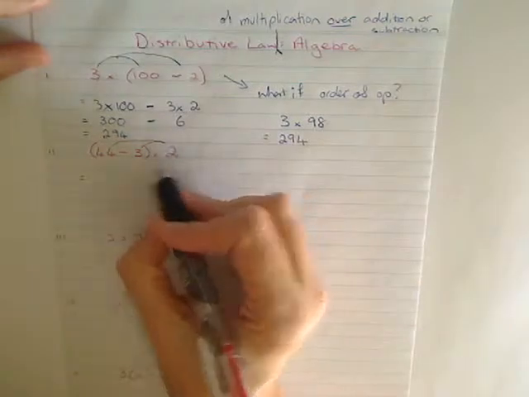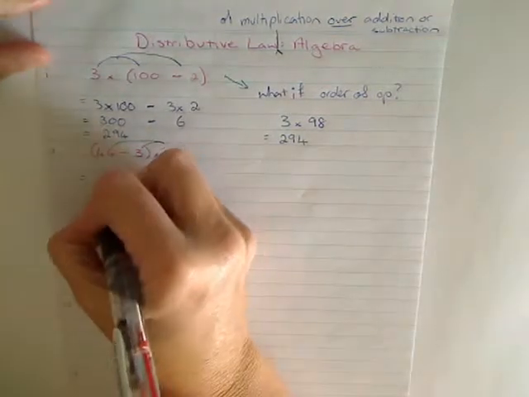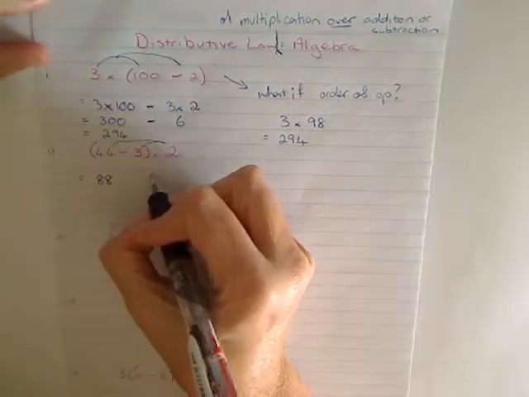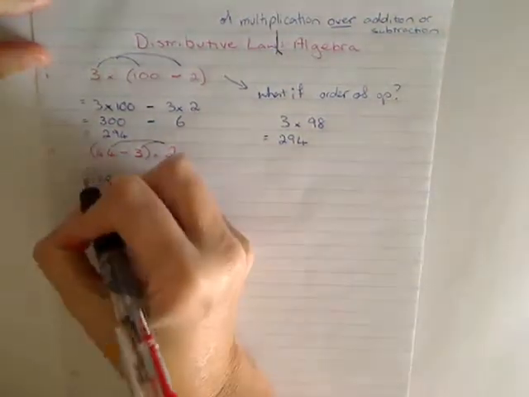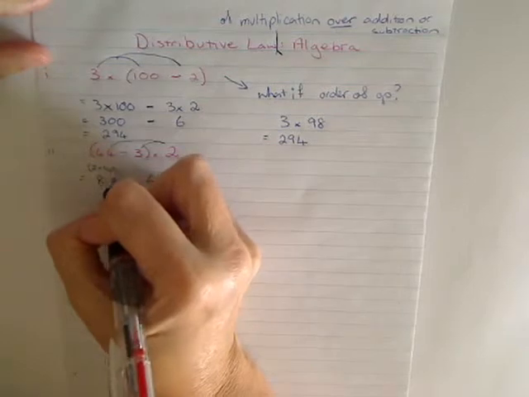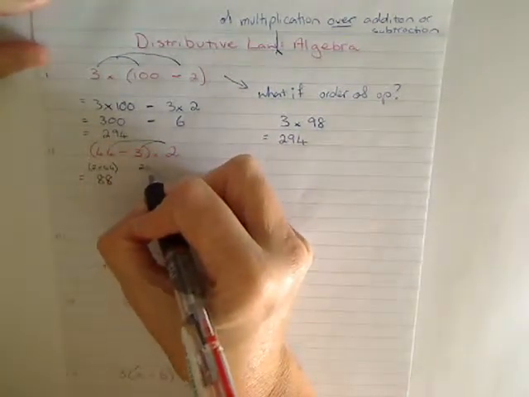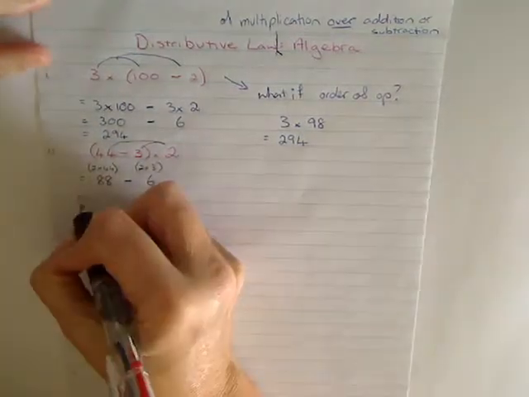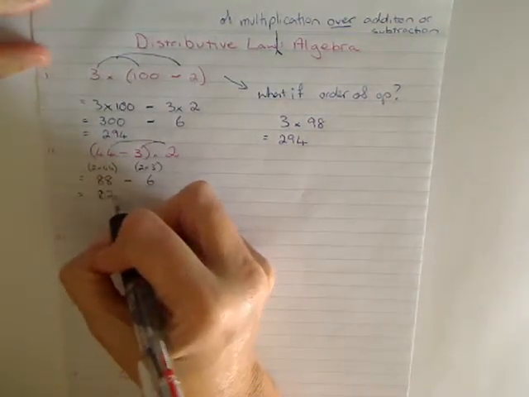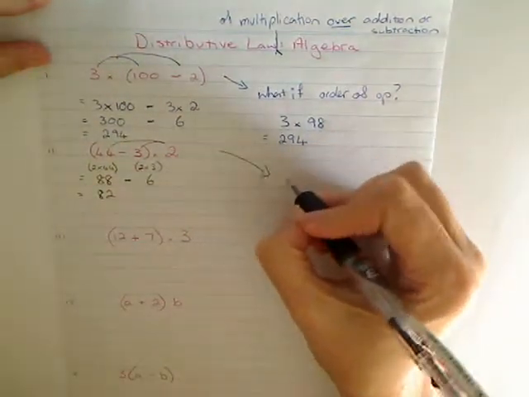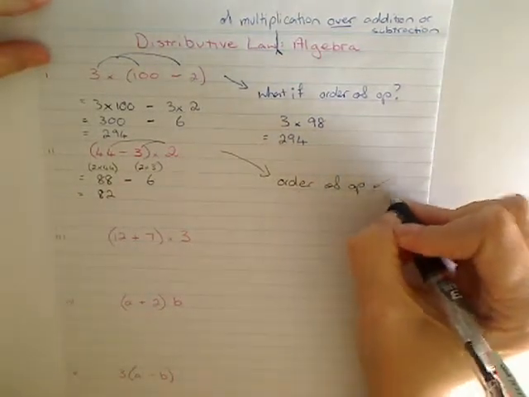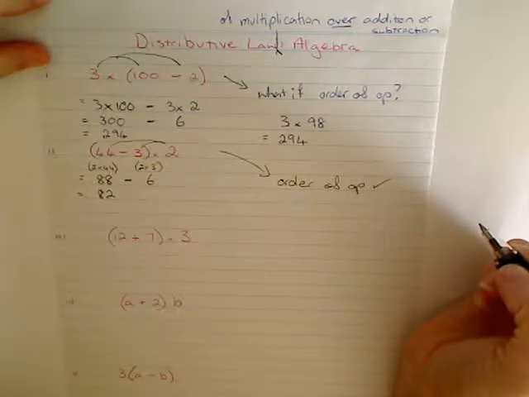Here we go. 2 by 44 is 88. 2 by 3 is 6, so that was 2 by 44, and that was 2 by 3, and it was subtraction, it remains subtraction. My answer is 82. Could you use order of operations? Yes, you could. You could for this one, and that's no worries.